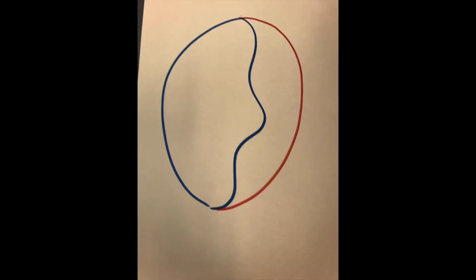Let's get started. Take your piece of paper and draw an oval on it. Then, in the middle of the oval, draw the outline of a side of a face with a nose in the middle.